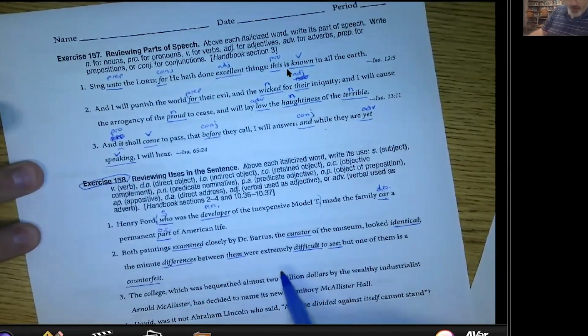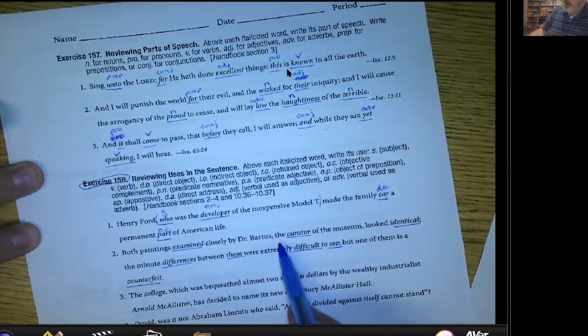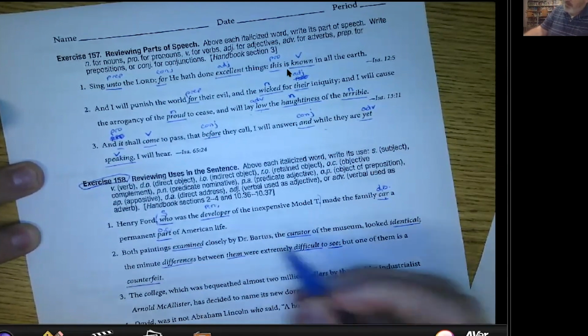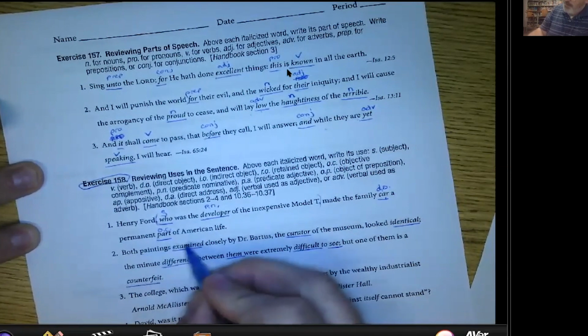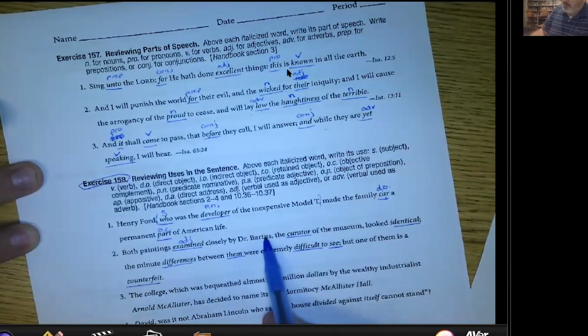Both paintings examined closely. Okay. We are describing which paintings? The ones that were examined closely by Dr. Bardis. And then the curator of the museum is an appositive. So this is an adjective. Which paintings? The ones that were examined closely by Dr. Bardis. And that's going to be paintings examined closely.